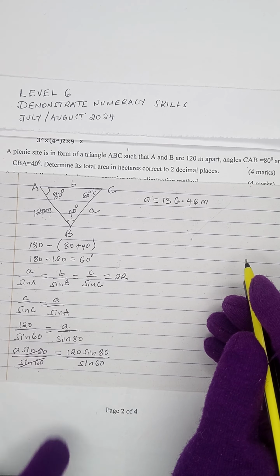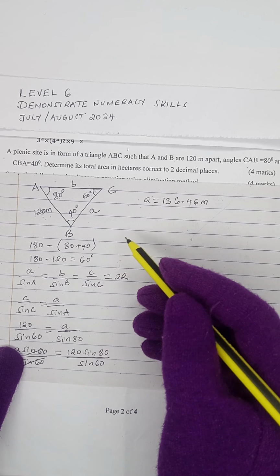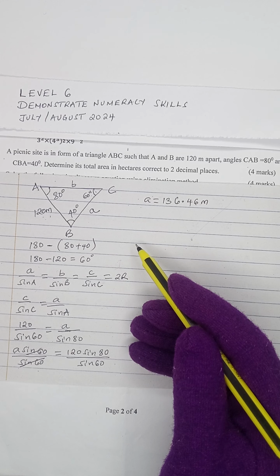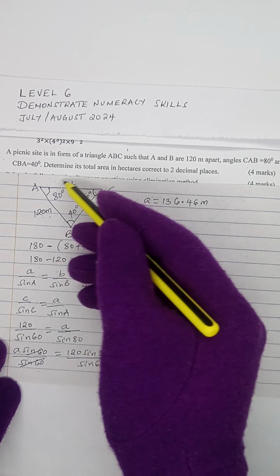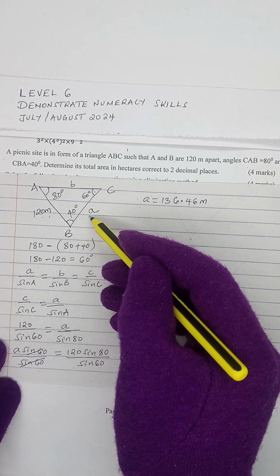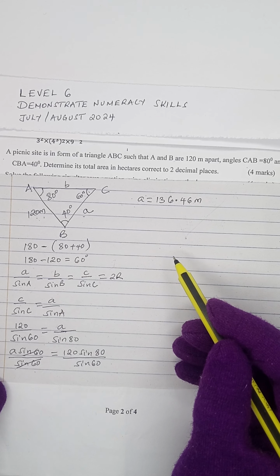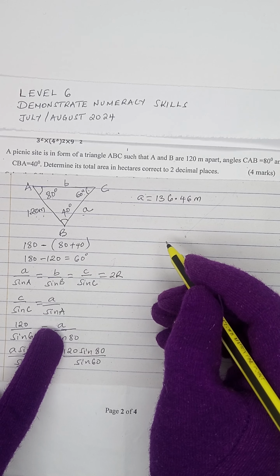Now, to determine the area, we need at least two sides, and then we use half ab sine theta. Or you can decide to get all three sides, a, b, and c, and then use the formula called Heron's formula. If it is not a right angle, then we do not use half times base times height.